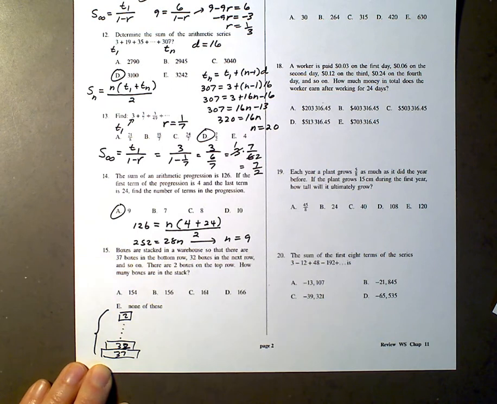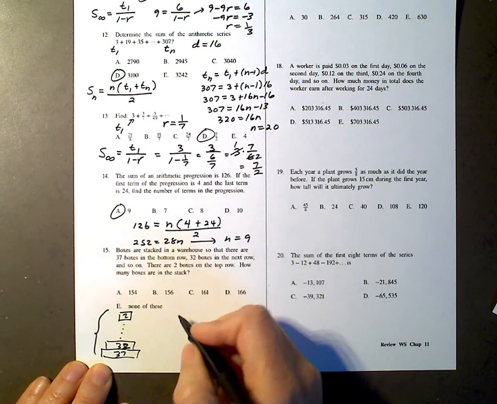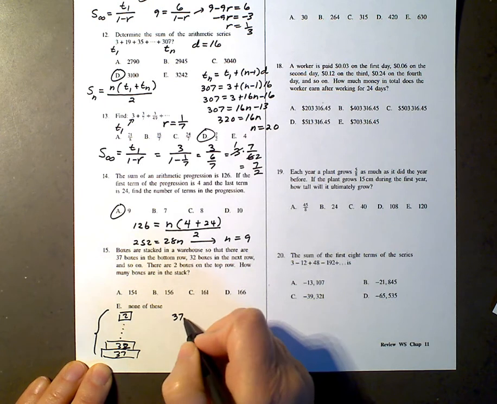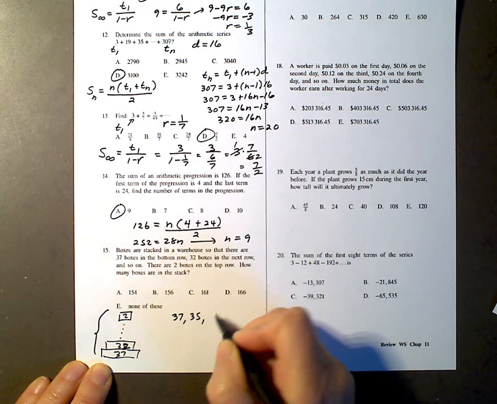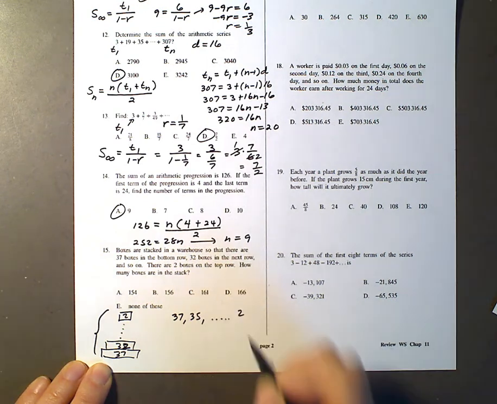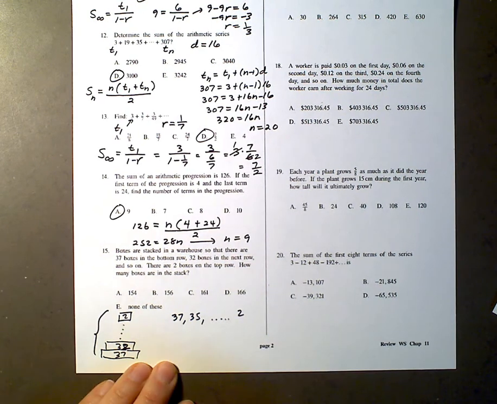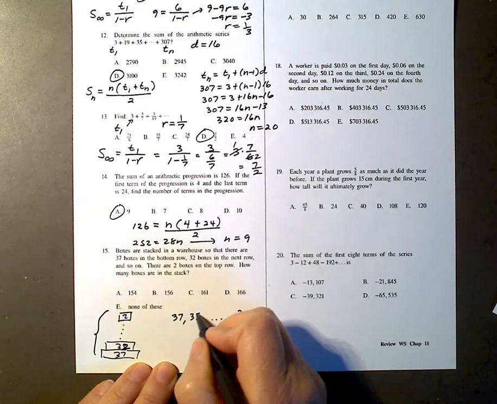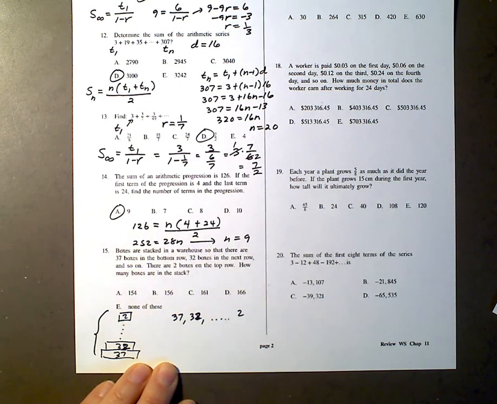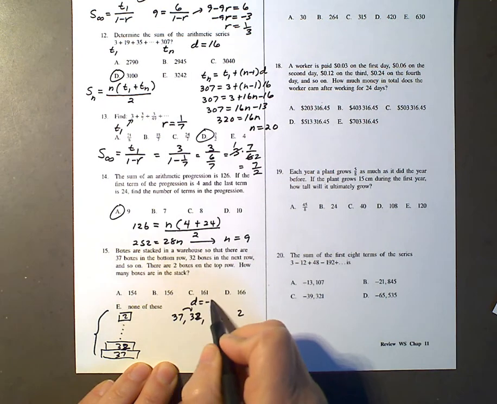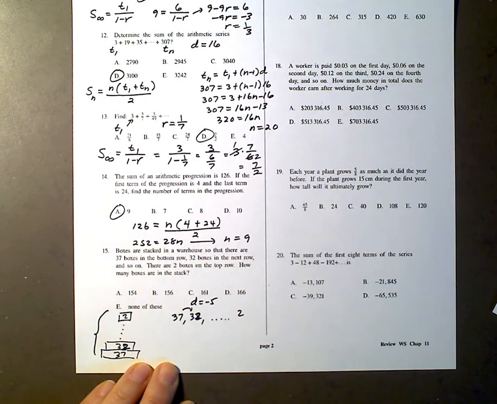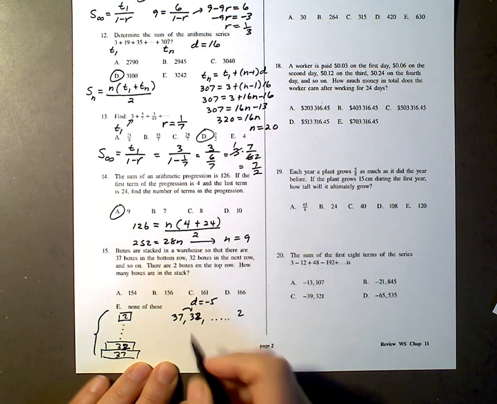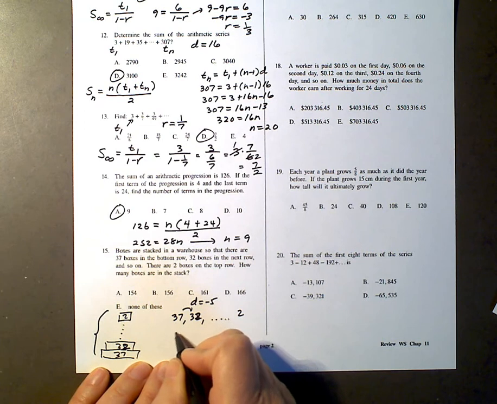And 2 is the last term, or 2 is the first term and 37 is the last term. It doesn't matter. I'll look at 37 as the first term in this sequence, and then it goes to 32, and then all the way down to 2. My common difference is -5. So I need to find out how many terms are in this sequence from 37 down to 2. I know that I can use this formula.